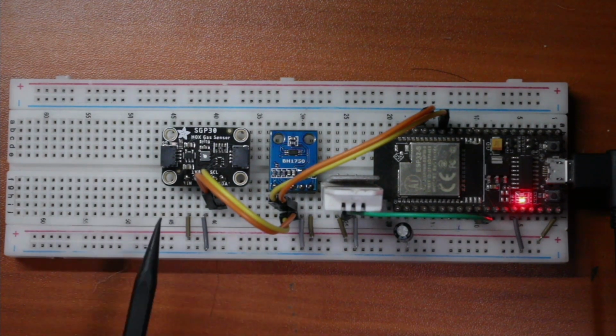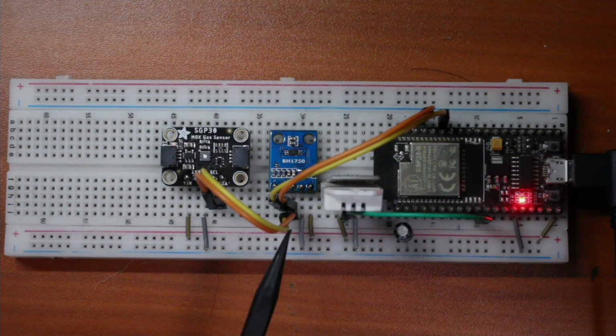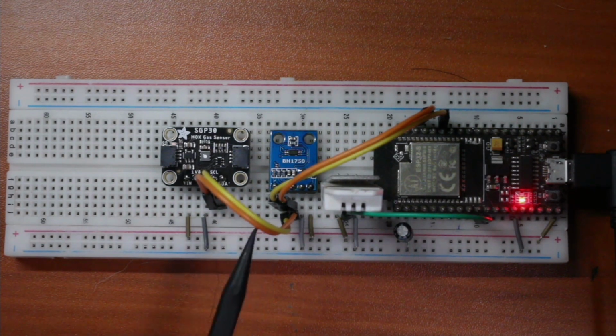So we can bring it to here, and then if we want, to the next and to the next and so forth. Okay, so the yellow is SCL and the orange is SDA. Clock for yellow, data for orange.